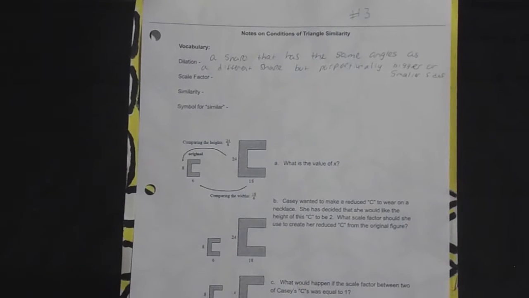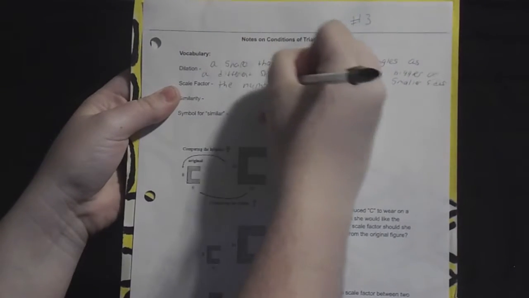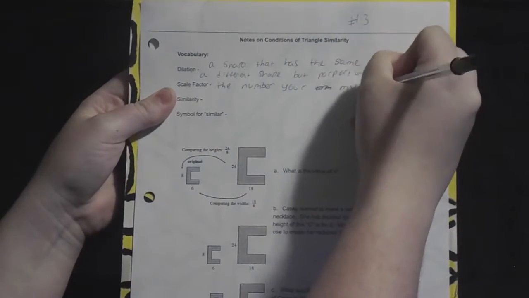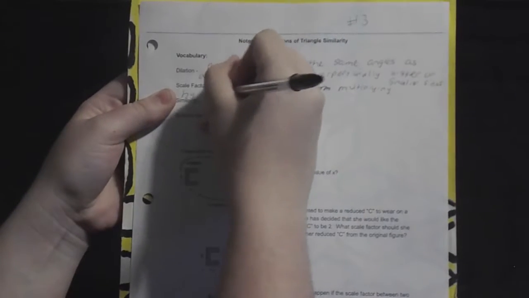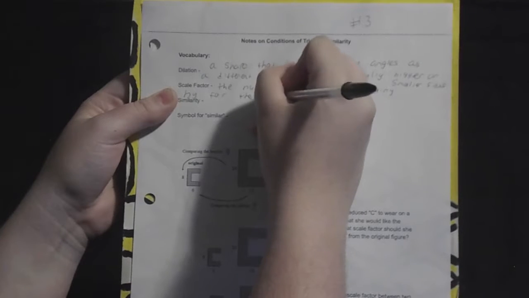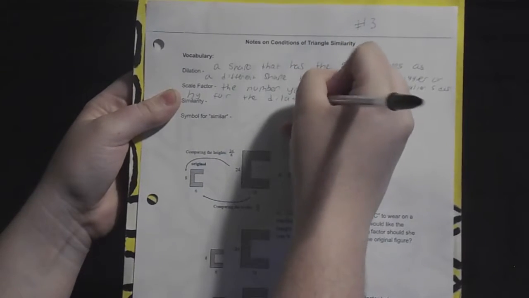So the number you're multiplying by for that proportion is called your scale factor. Right? So the scale factor is the number you're multiplying by. I'm going to actually write multiplying by for the dilation.